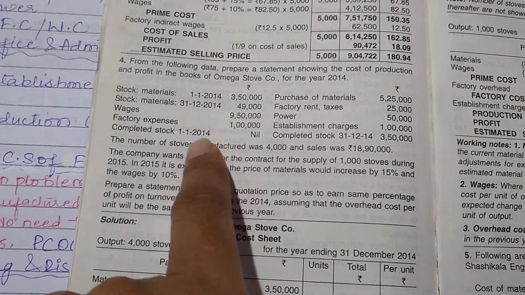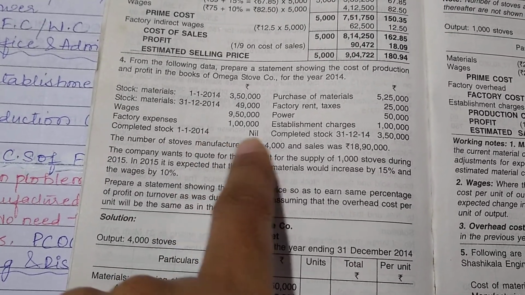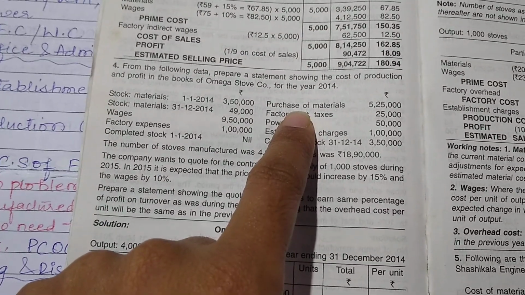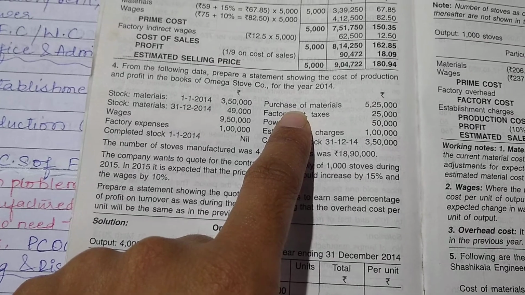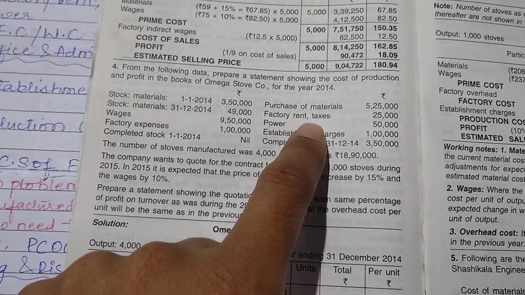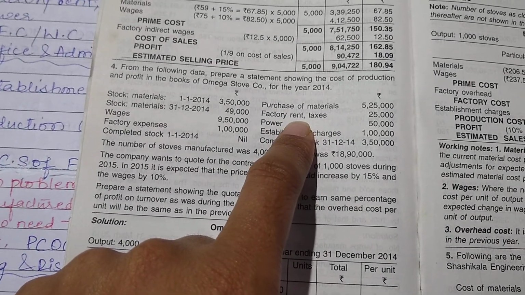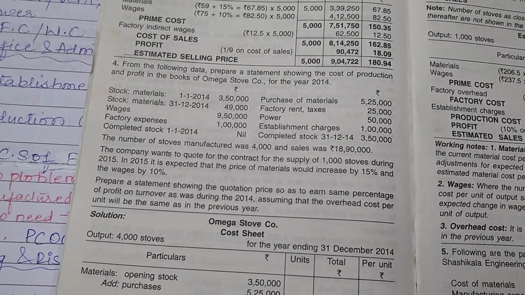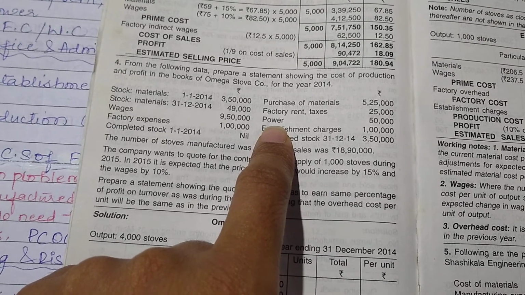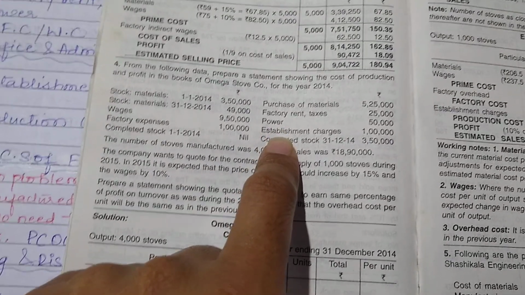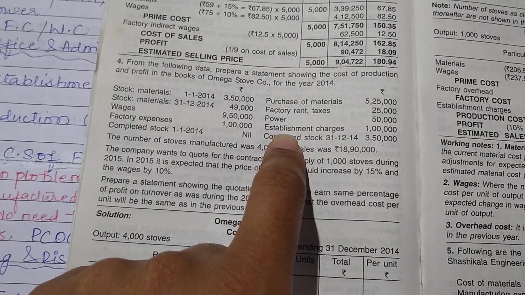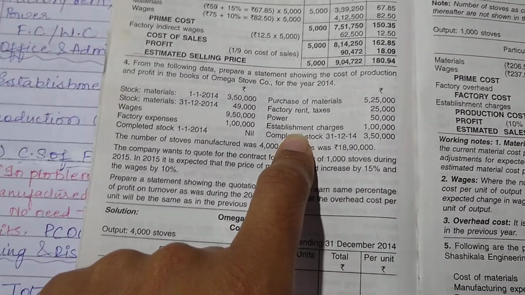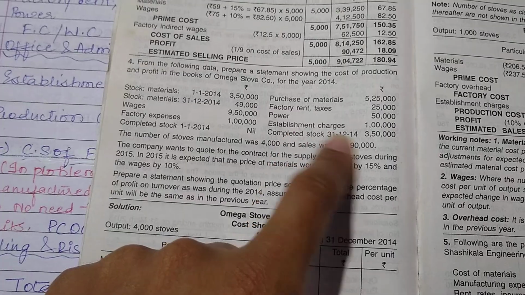Opening stock of finished goods is nil, so you need not worry about it. Purchase of materials will be taken under your direct material. Factory rent or taxes will be taken under your factory overhead. Power is used in your factory, so again it will be taken under your factory overhead.